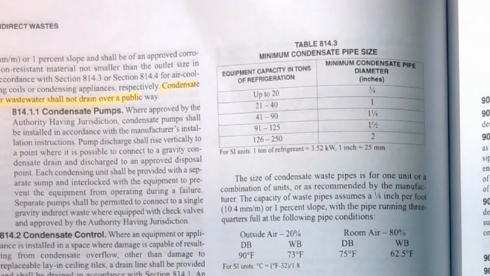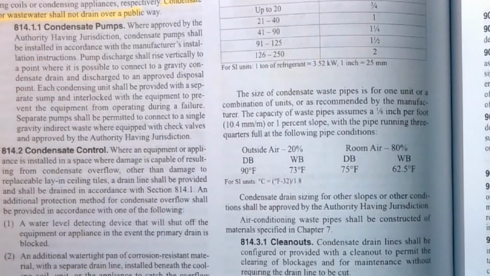Now these capacities and sizes are set based on a certain parameter. I'll go over this real quick, but I'm not going to talk about how to do it. Quite honestly, it's been quite a few years since I've had to do any of this, but I used to do this stuff for a living.